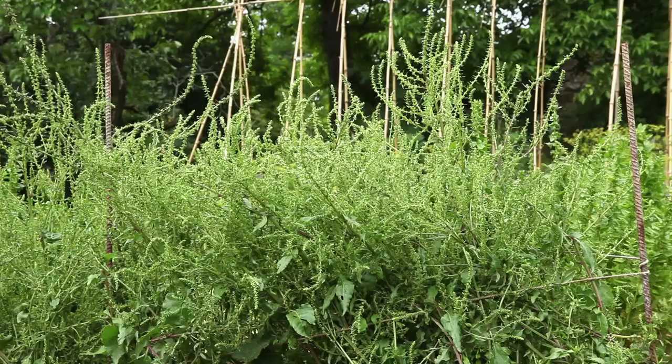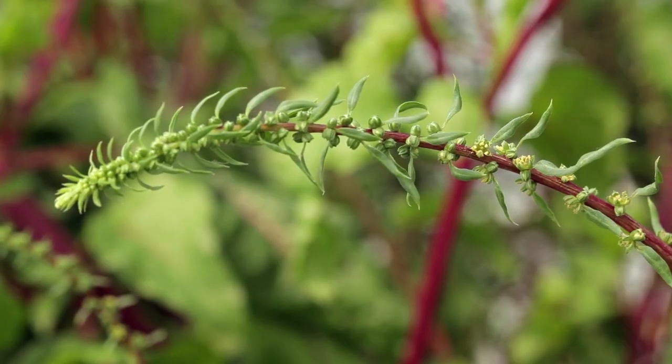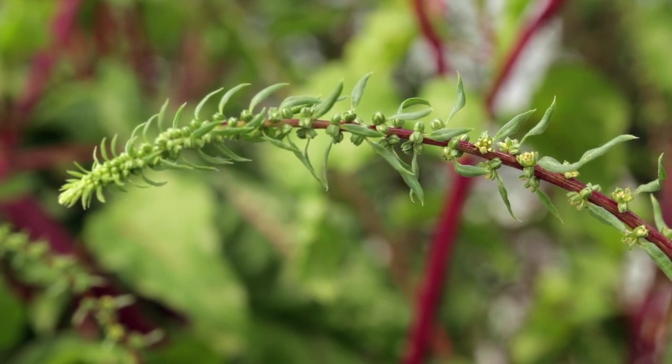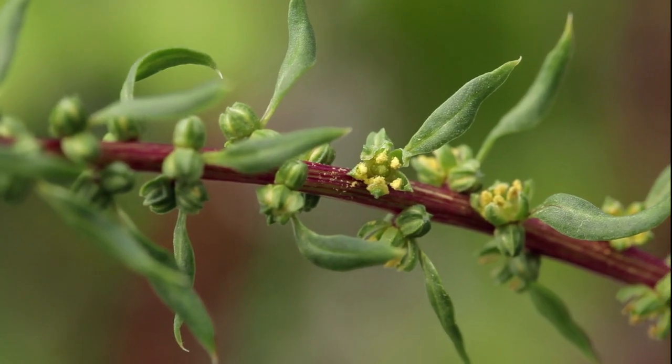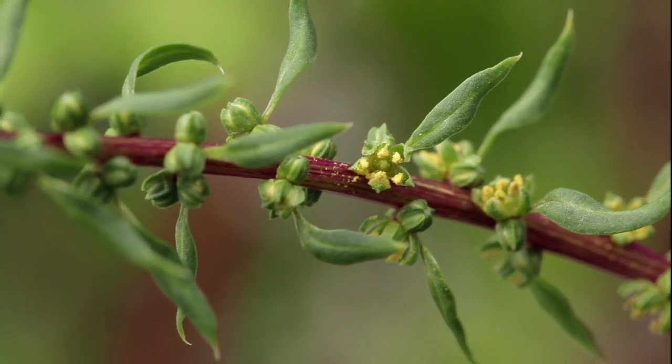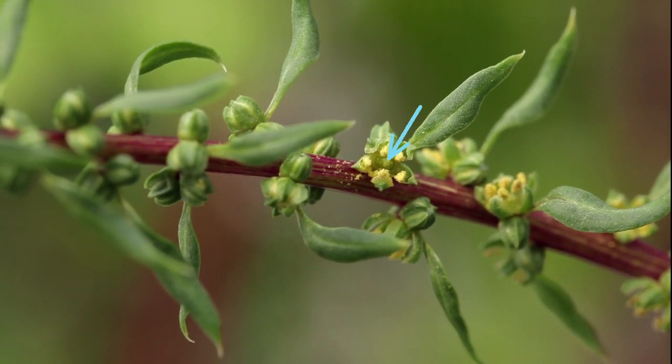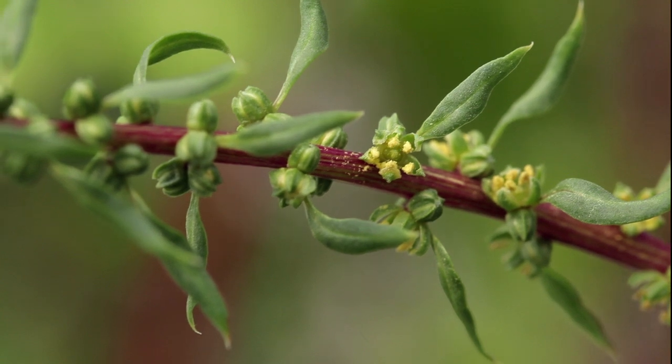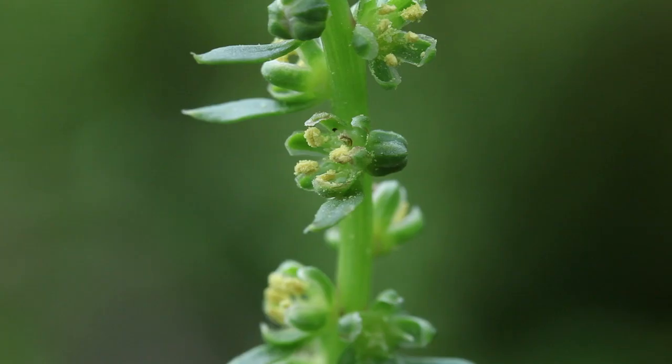Pollination. The small flowers of chard and beetroot are hermaphrodite, but the stamen, the male sexual organ of the flower, releases its pollen before the pistil, the female sexual organ, is ready to receive it. They are therefore self-sterile.